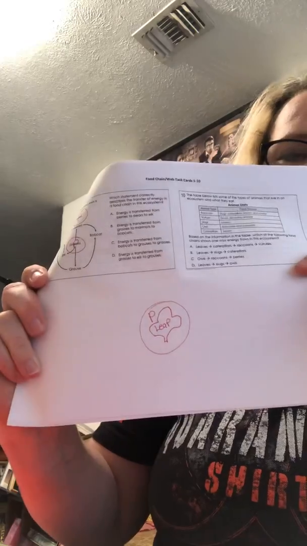Caterpillars eat leaves. Based on the information in the table, which of the following food chains shows one-way energy flow in this ecosystem? I would draw it if I were you. I would draw what my producers are: leaves. So I would have my leaf. I'm going to just draw a basic leaf here. All right, I'm going to label it leaf. I'm going to put a P on it like that.